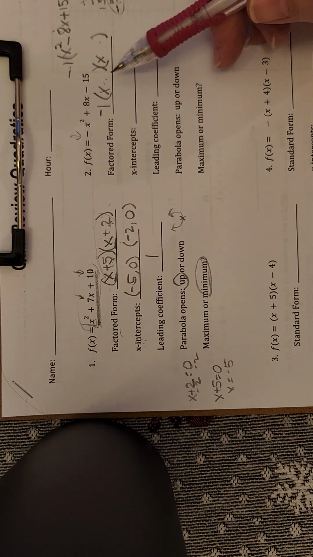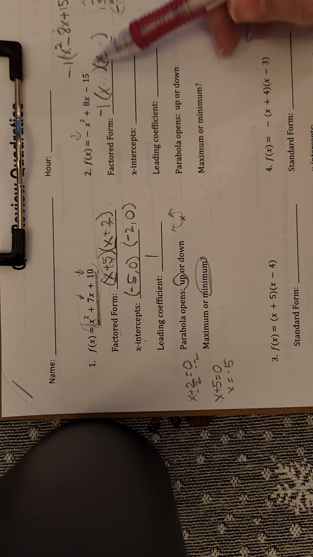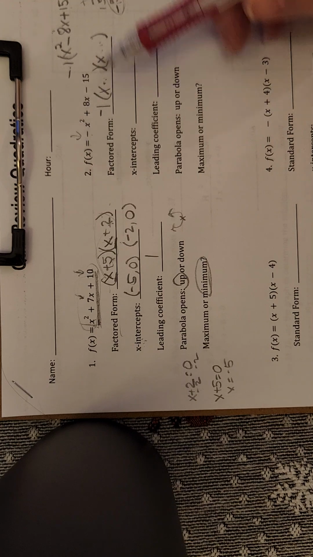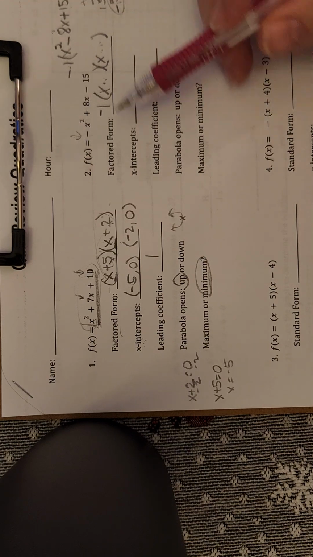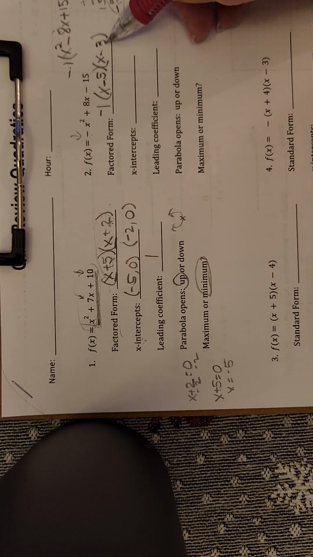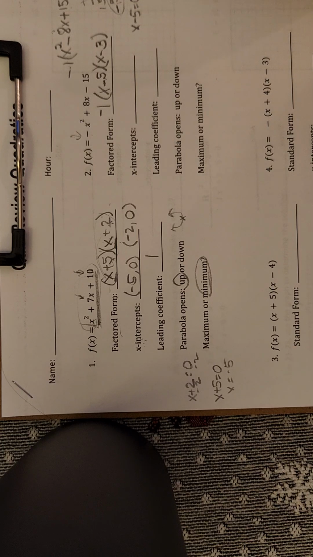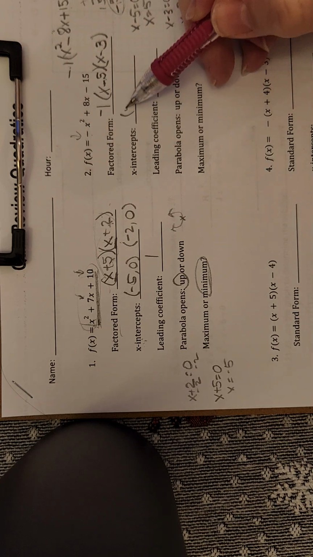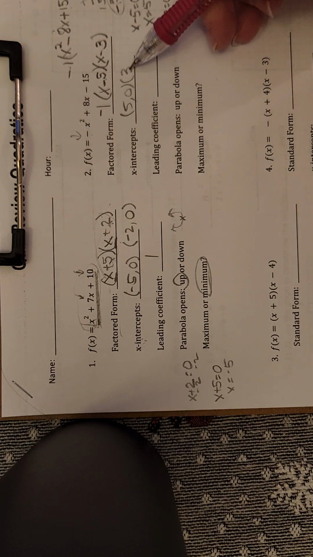Now, I could put -5 here and -3 here, or vice versa. I could put the -3 here and the -5 here. In this particular situation, it doesn't matter. Okay, so we'll just do -5, -3. And so then when we take the intercepts, we take each one of those and set it equal to 0. So x minus 5 equals 0. Add 5 to both sides, x will be 5. And then x minus 3 equals 0. Add 3 to both sides, x would equal 3. So the two x-intercepts are going to be 5, 0 and 3, 0.